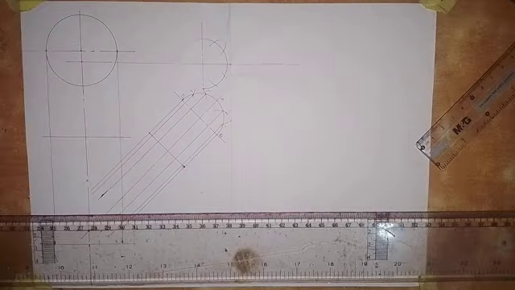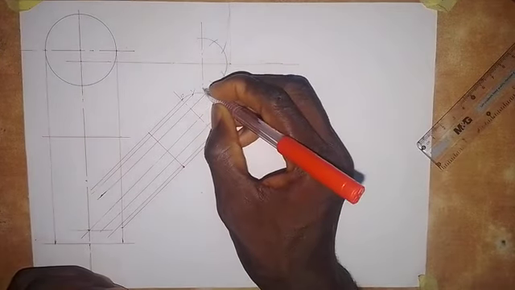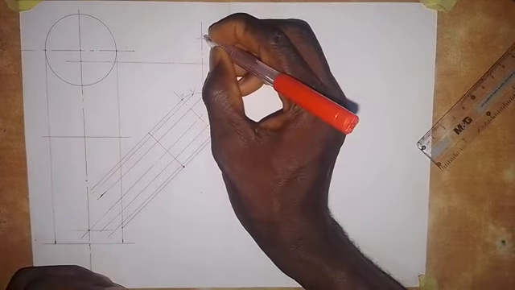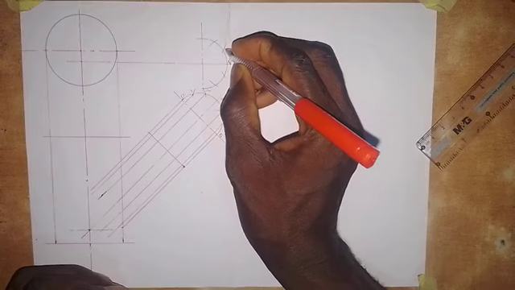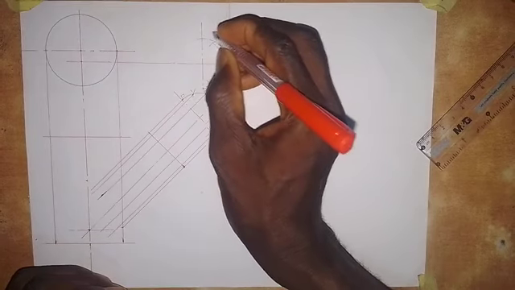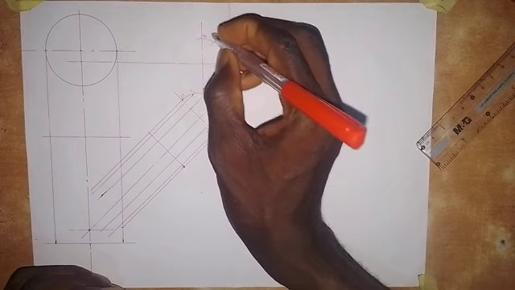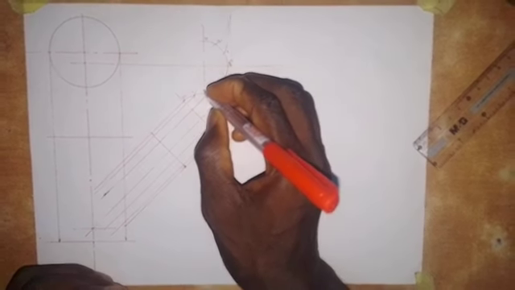Then I'm going to number these points. This point will be point 0. Okay, so this will be point 1. So you alternate the numbering. This is point 1, this is point 2, and this is point 3. So take note of the numbering that we have here.